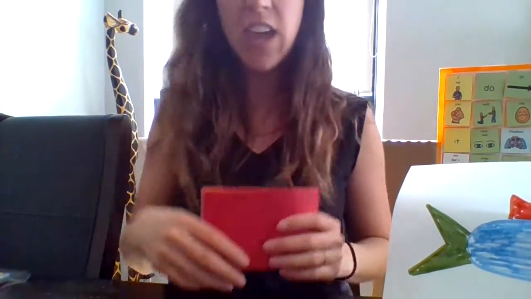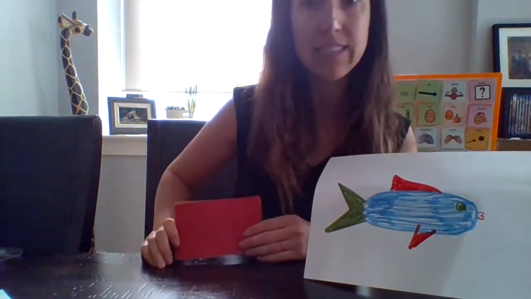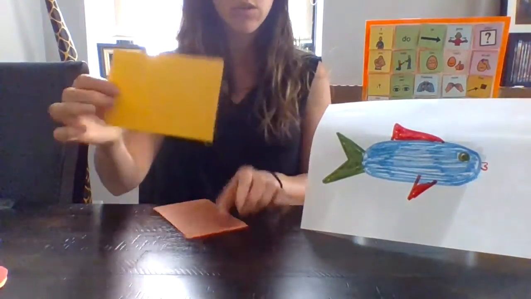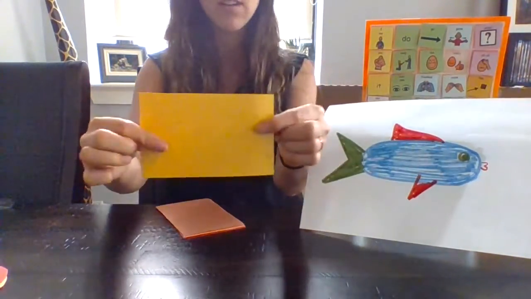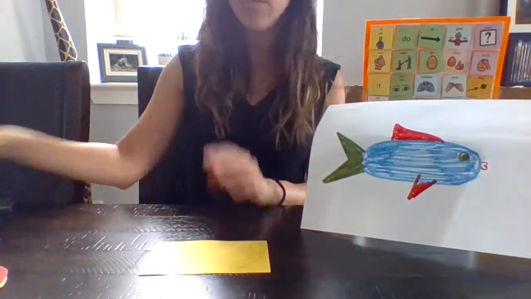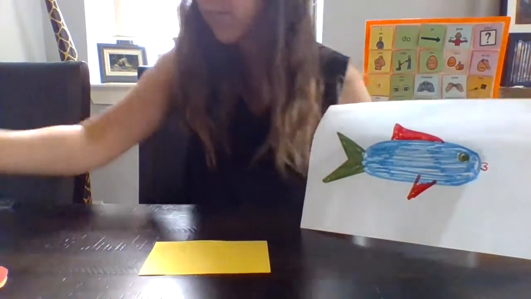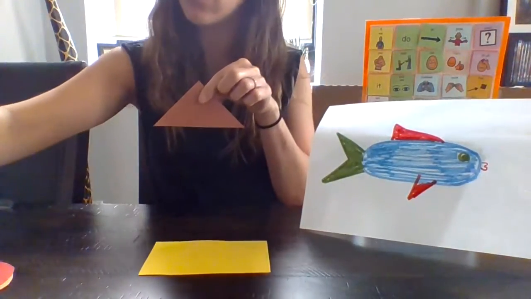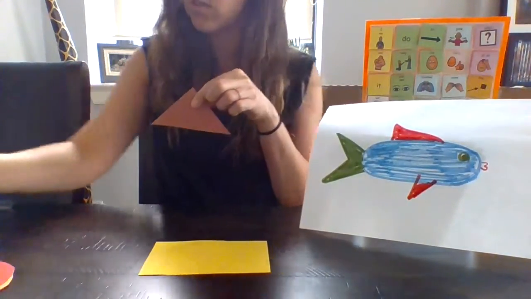Now, the other thing, which is the main thing that we're going to be doing, is making a shape fish. You can do this two different ways. You can make up your own and pick whatever shapes you want. I'm going to show you an example of that. Hopefully you can see my fish. For the body of my fish, I'm going to choose a rectangle. For the tail, I'm going to choose two triangles.